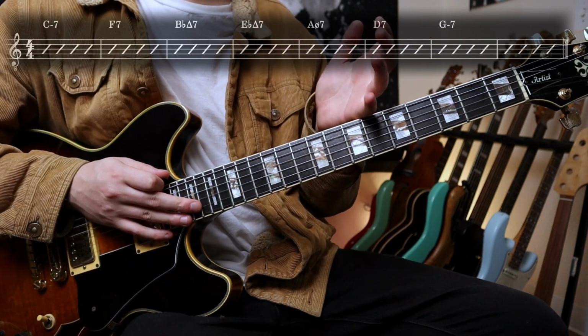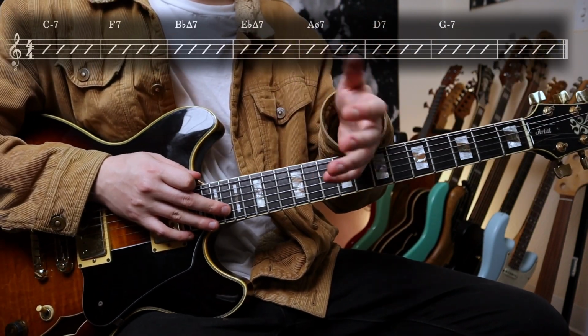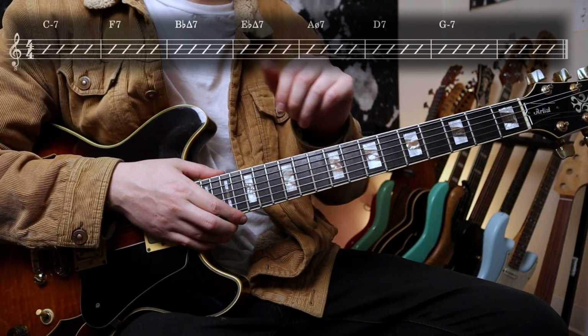Normally in this tune that would be a G minor 6 chord, but for the purpose of this lesson we're just going to change it to G minor 7 just to be consistent with the rest of them. Okay, so that's how this method works.